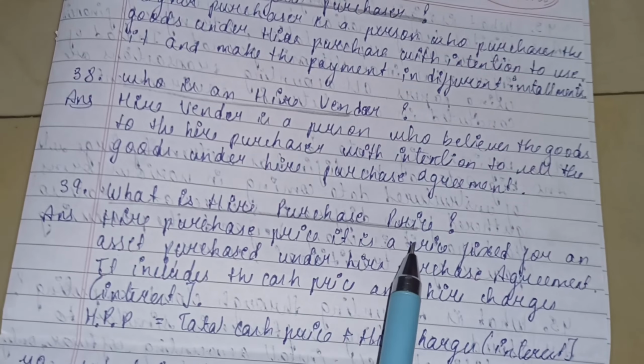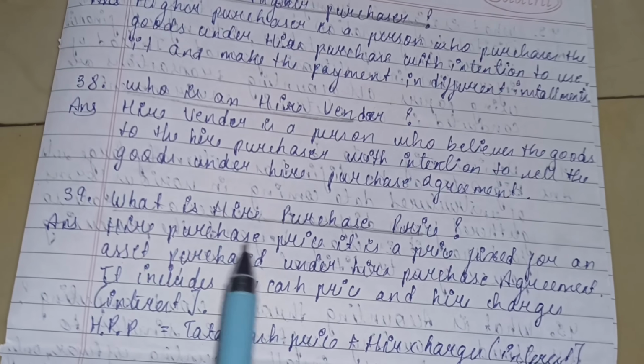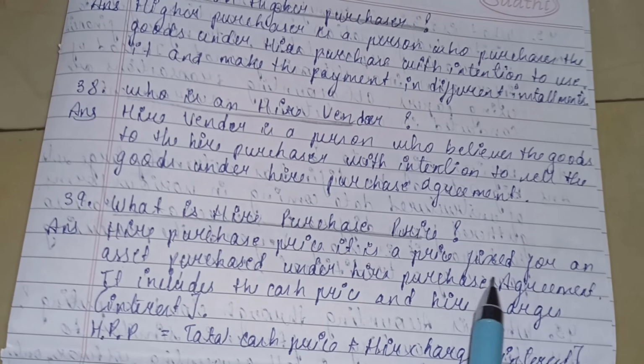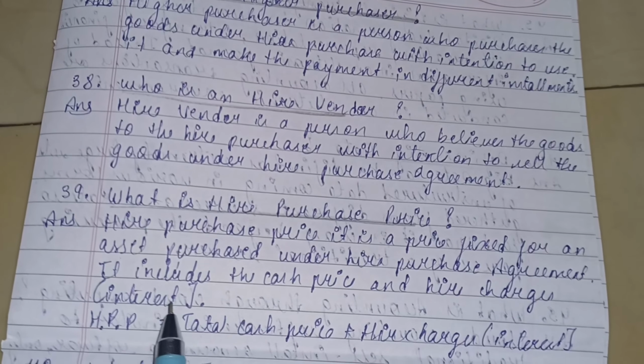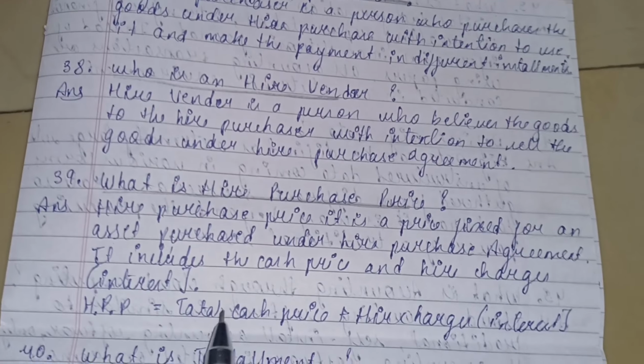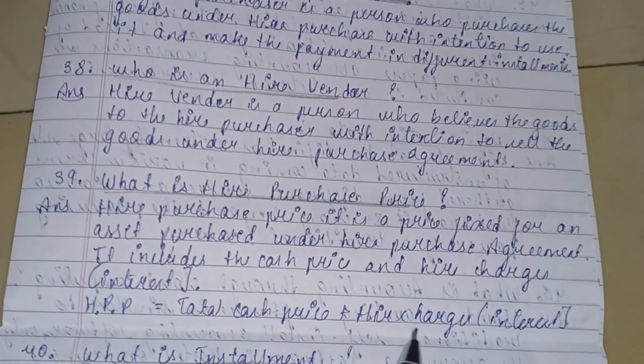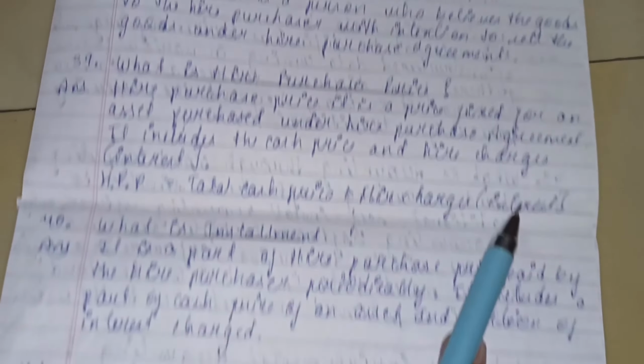What is hire purchase price? Hire purchase price is a price fixed for an asset purchased under the hire purchase agreements. It includes the cash price and hire charges, that is interest. Hire purchase price is equal to cash price plus hire charges, that is interest.